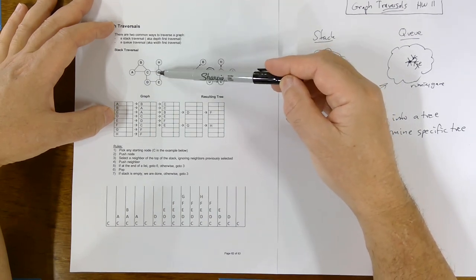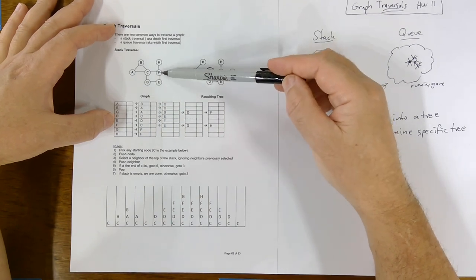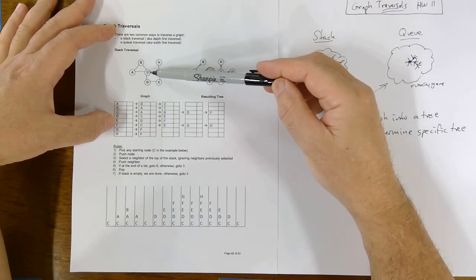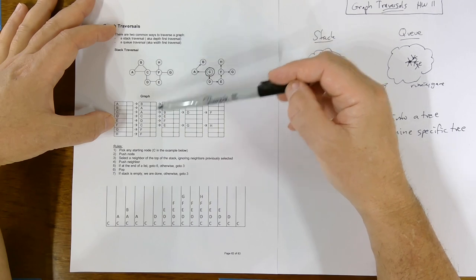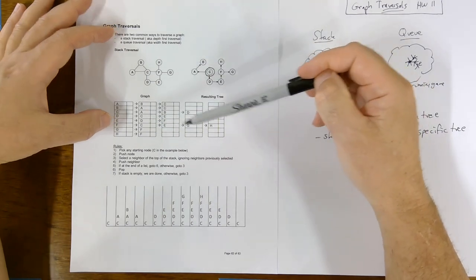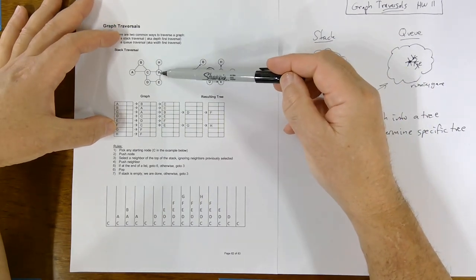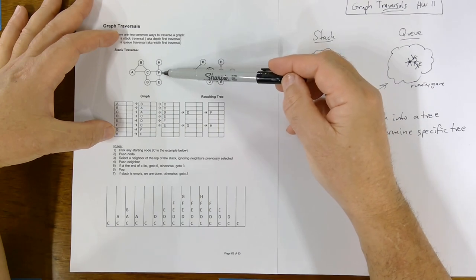E has D and F. F has C, E, H, and G. G has F. H has F.